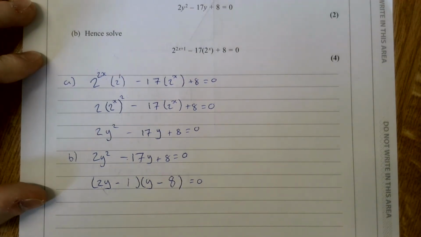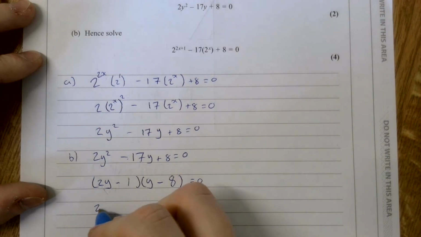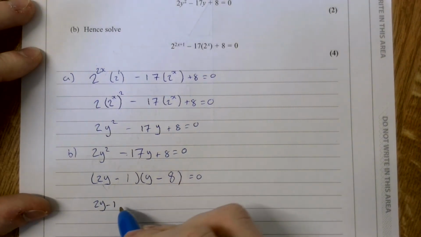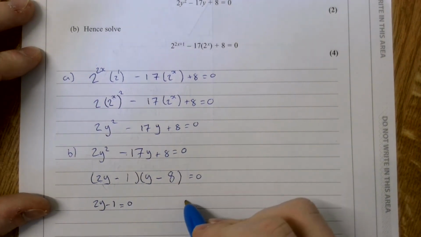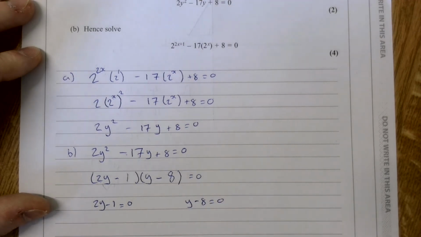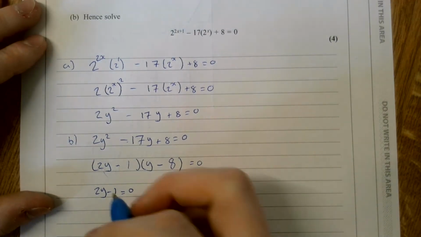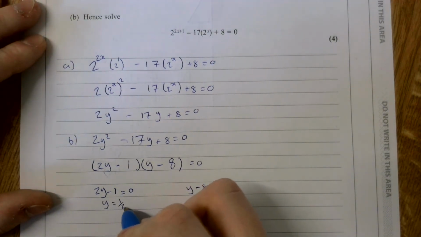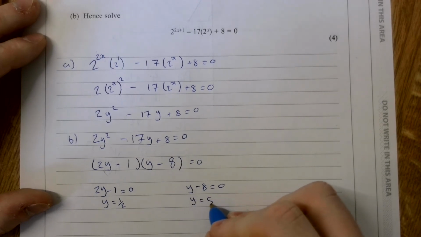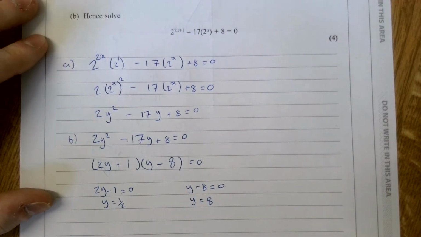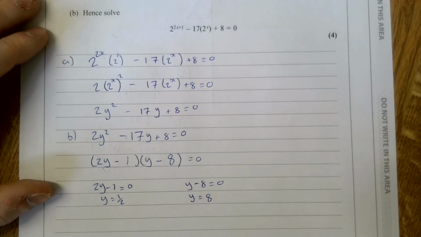I'm happy with that. So therefore we've got 2y minus 1 equals 0, or we've got y minus 8 equals 0. Let's solve it first. So this becomes y equals a half, and y equals 8.